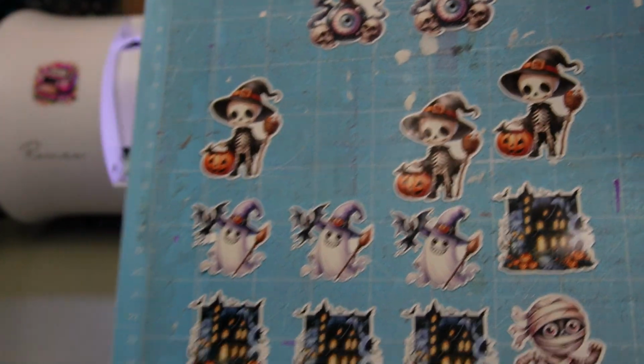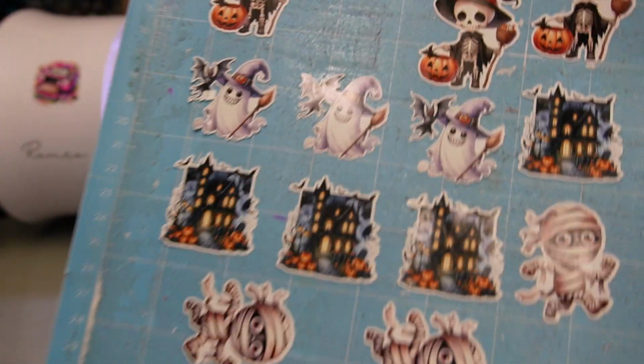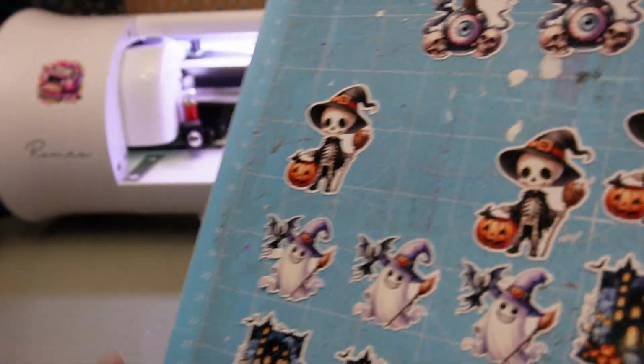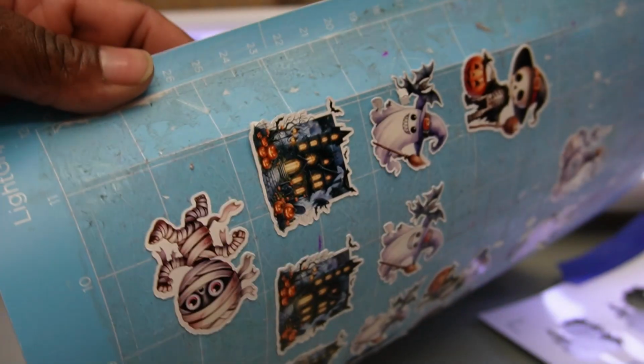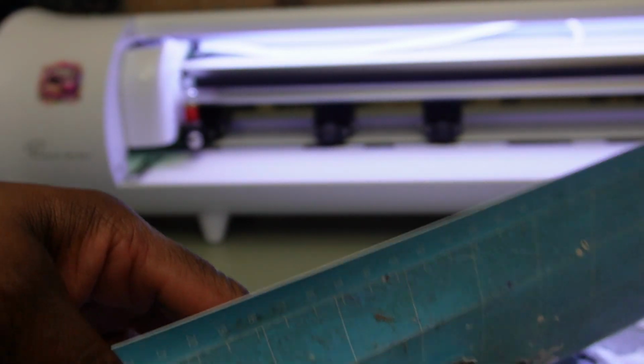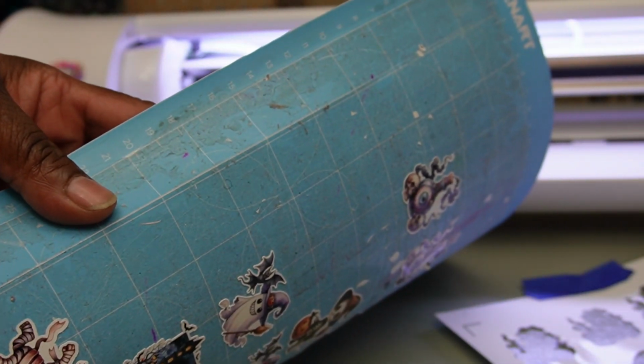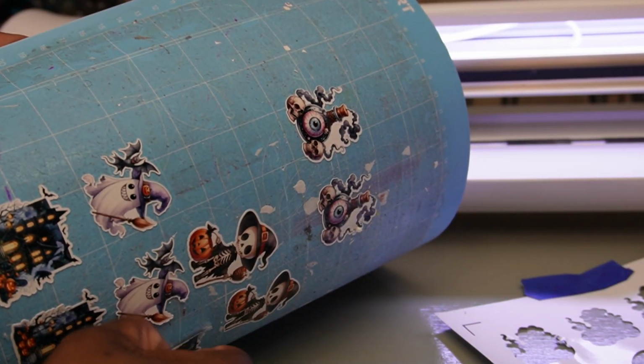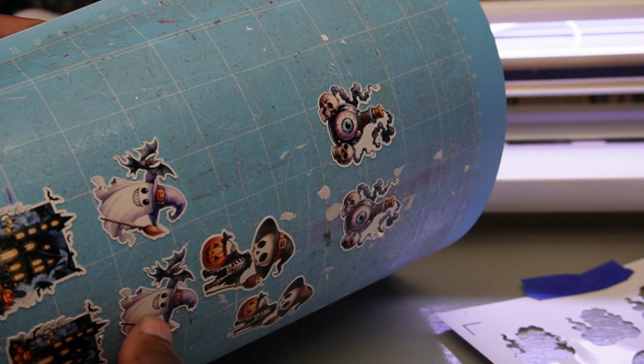Finished product here. So all I'm going to do is just turn my mat over and flip them down from the back side to get them off. Like that. And they should all just peel right off. Like that.